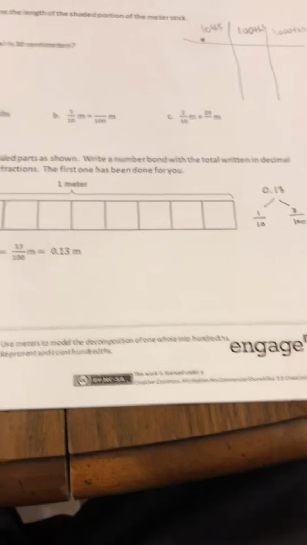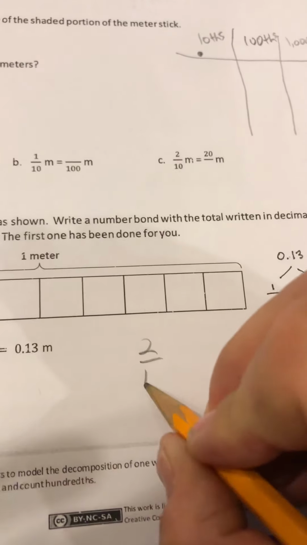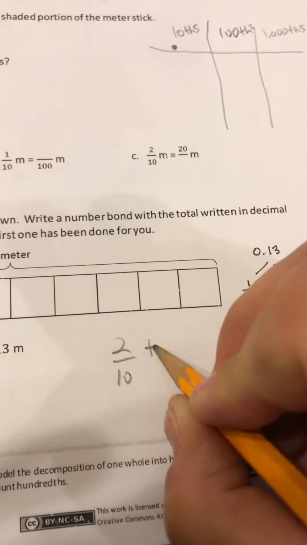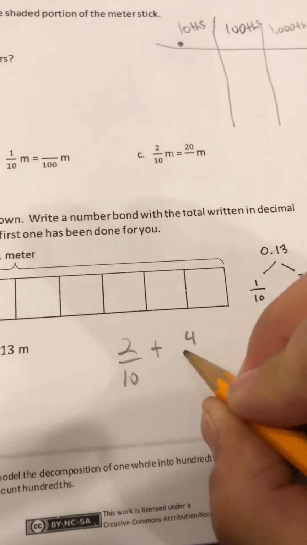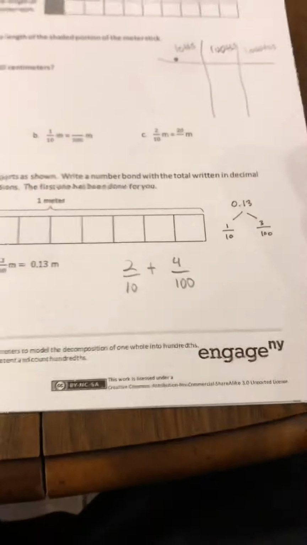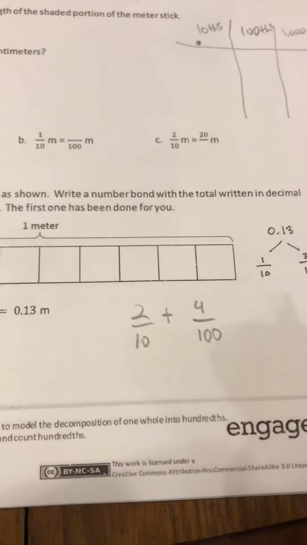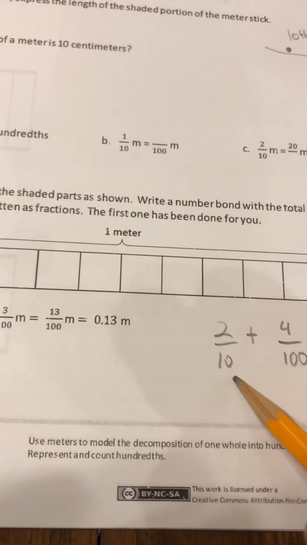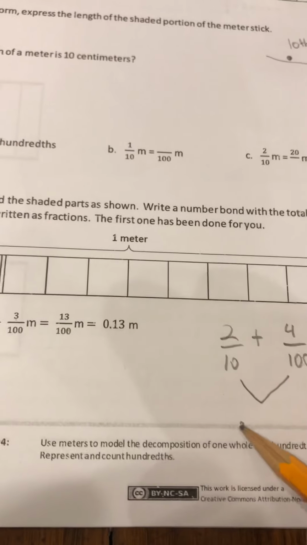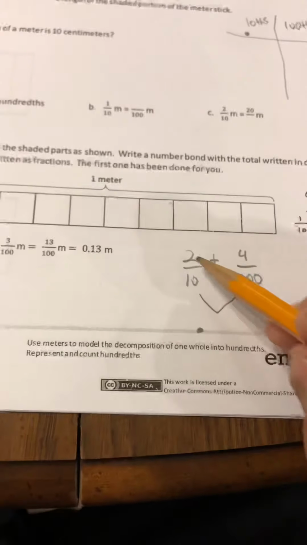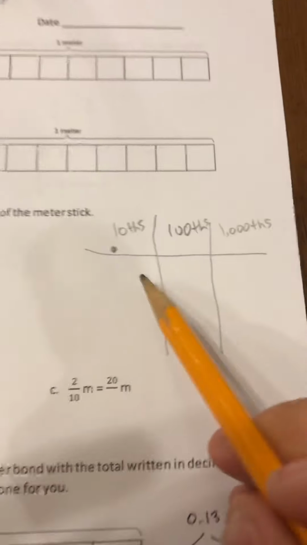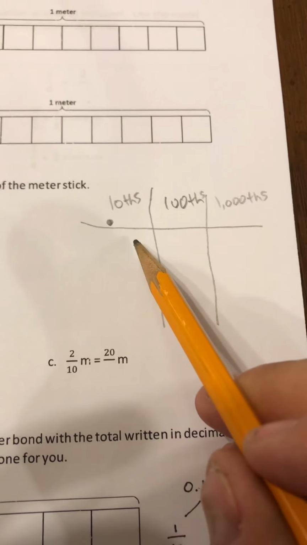So if I wanted to add, let's say, 2 tenths plus 4 100ths, and I would put that in decimal form, it would look like this. Here's my decimal. 2 tenths, well, I know the tenths place is right here. It's the first number to the right of the decimal.